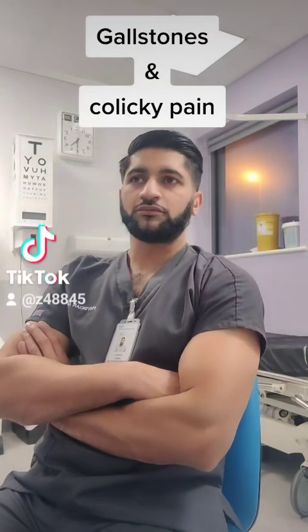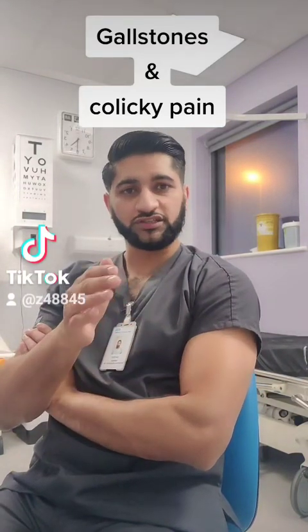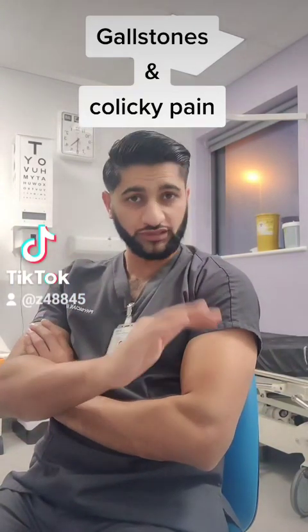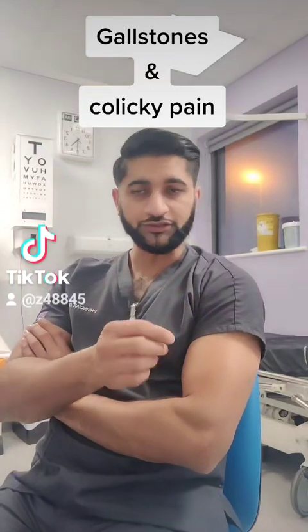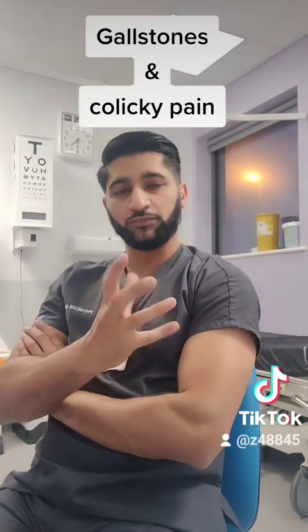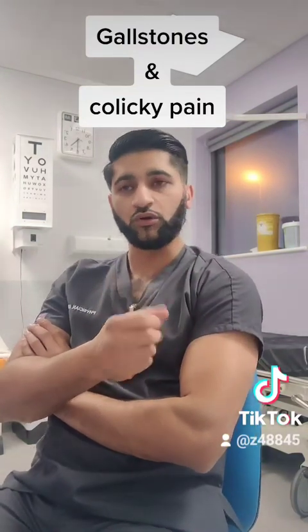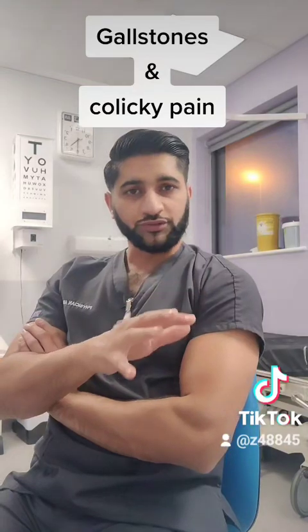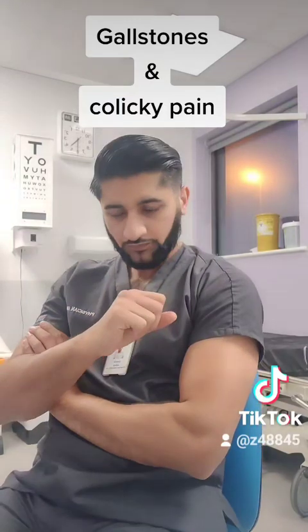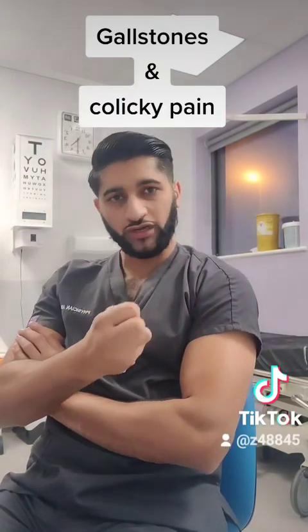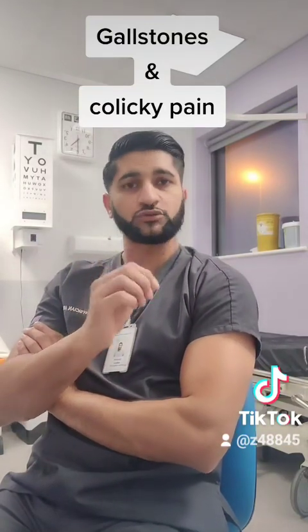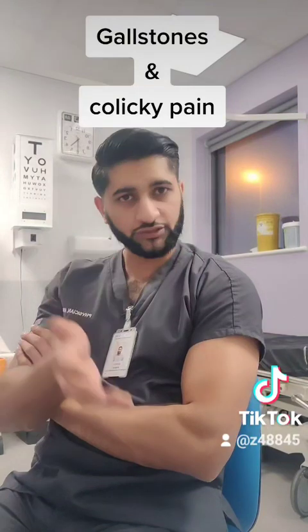Okay, now what happens is there is a little duct that comes out from the gallbladder that connects it to the tube which goes down to the small intestine, what we call the common bile duct. The gallbladder has a muscular component to its wall. If we have some gallstones inside the gallbladder that are trying to pass through the cystic duct, the gallbladder contracts. And as it contracts, it's trying to push that gallstone through the cystic duct into the common bile duct.